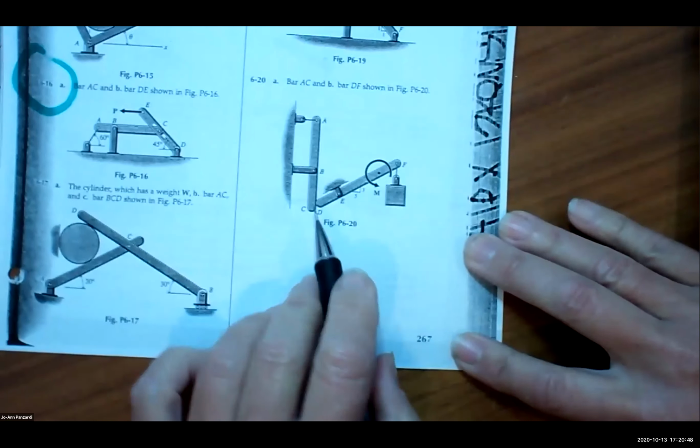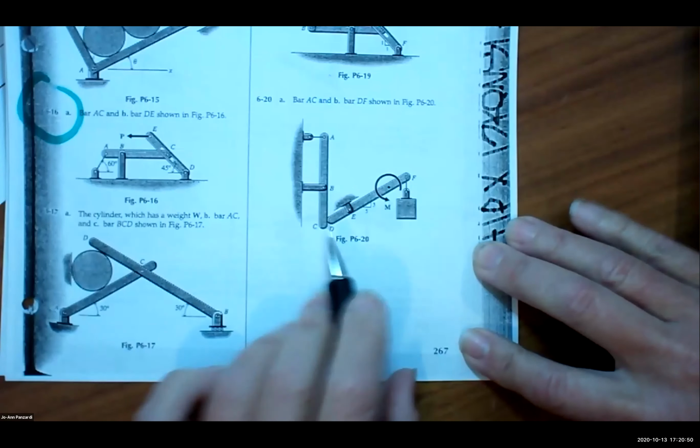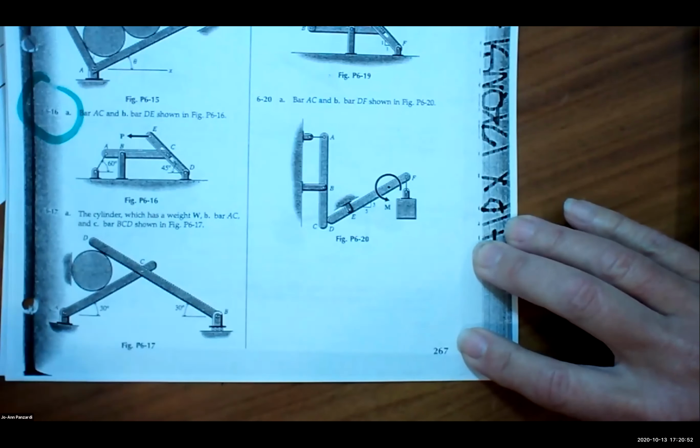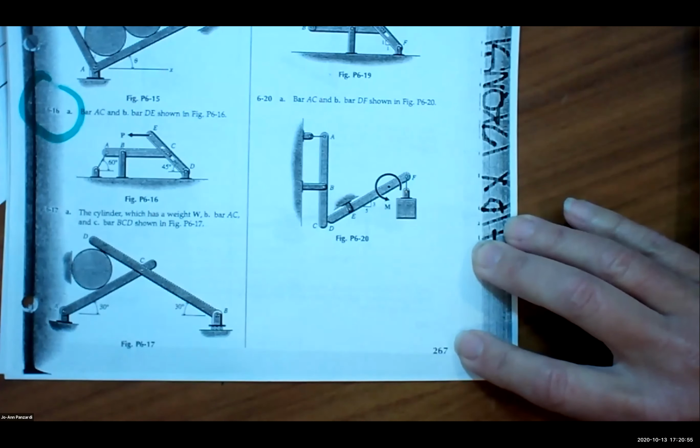Okay, let's do this one. So we're up to Gerardo. They're asking us to draw a free body diagram of both those objects. I'll pass. Okay. Hyoji?